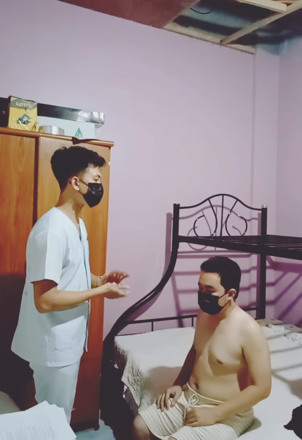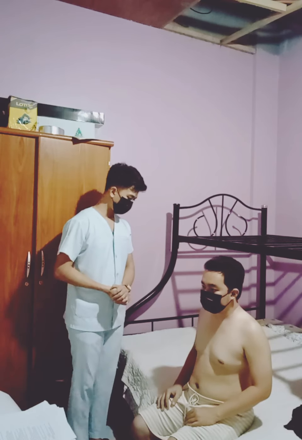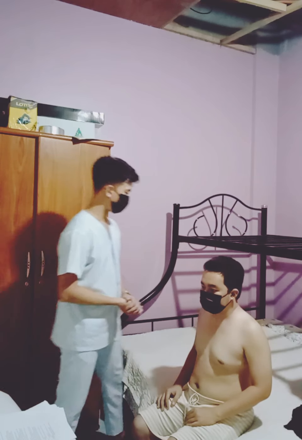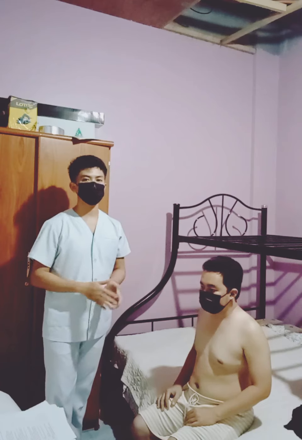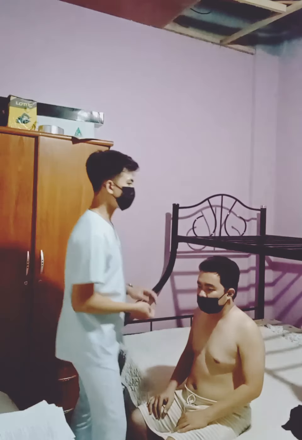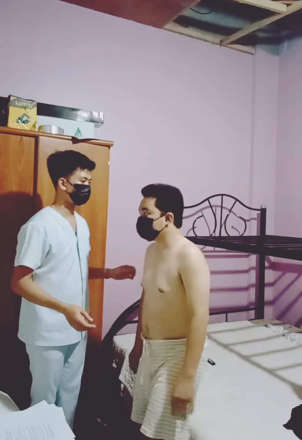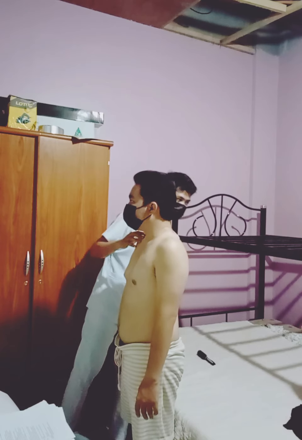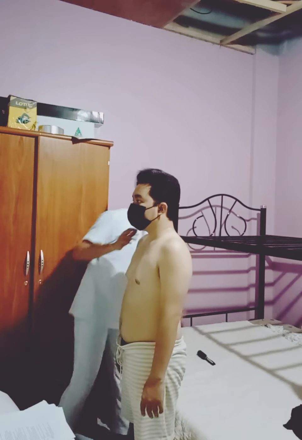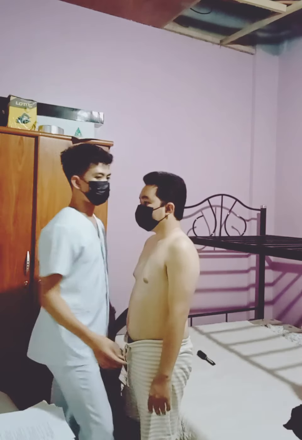I'm going first to inspect the shape and symmetry of the thorax in the posterior and lateral views. Okay, I can say that it is symmetrical and I don't see any abnormalities. Now, sir, I'm going to inspect the spinal alignment for deformities. I need you to stand up. Now I'm going to observe for the three normal curvatures: cervical, thoracic, and lumbar. Okay, I don't see any abnormalities.